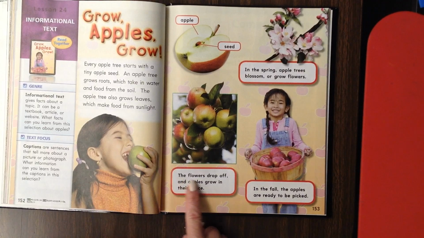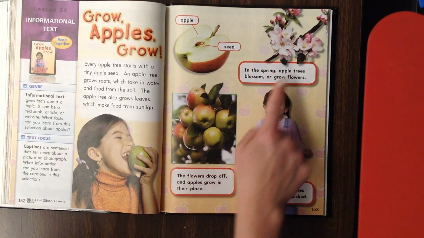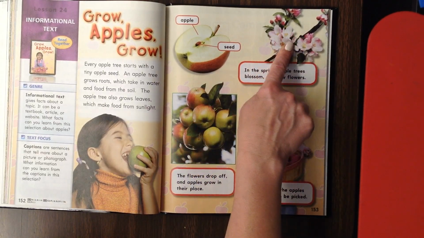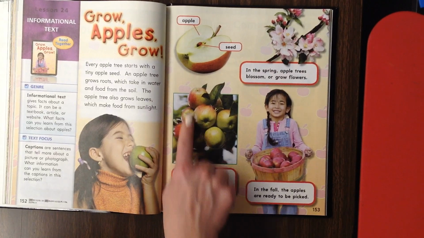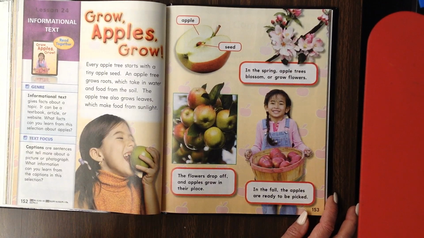Okay, here the flowers drop off. The apples grow in their place. Okay, so you can see how the apples, just like the flowers were all bunched together, you can see that some apples just end up really getting all bunched together there. In the fall, the apples are ready to be picked. So this is just showing what it might look like when someone goes and picks all the apples. They'll put them in a nice barrel.